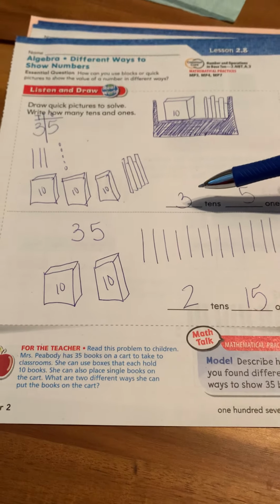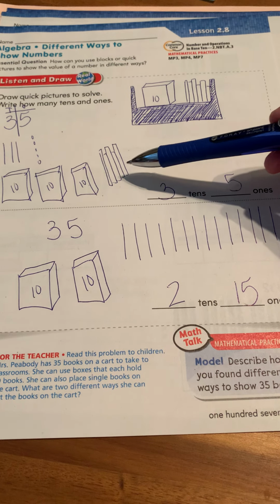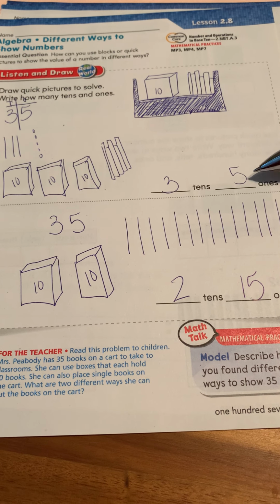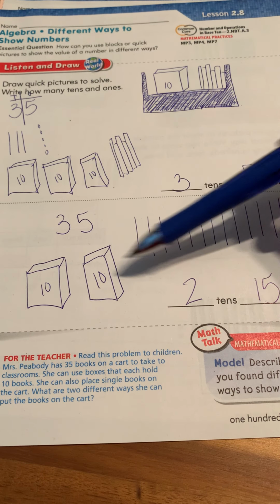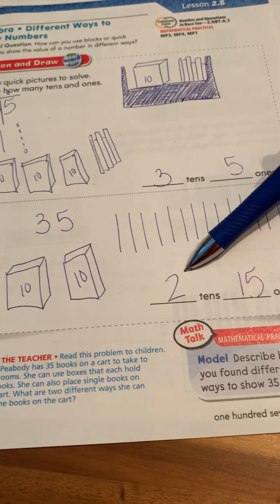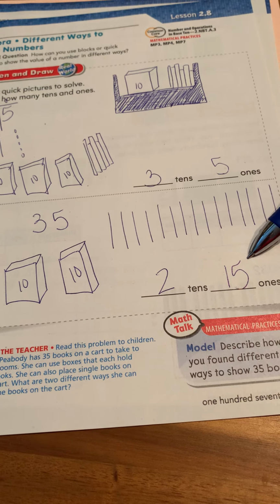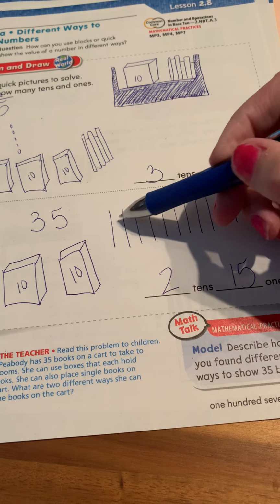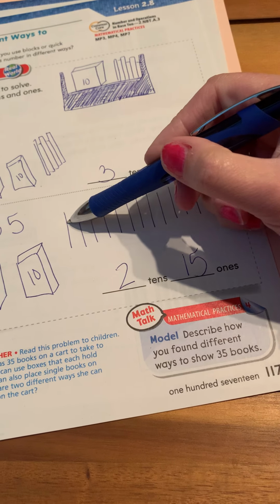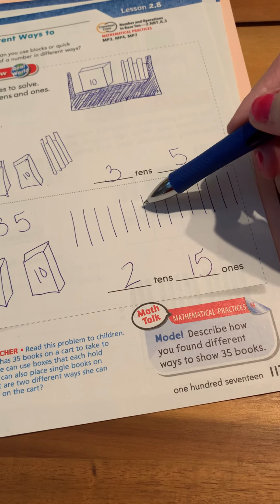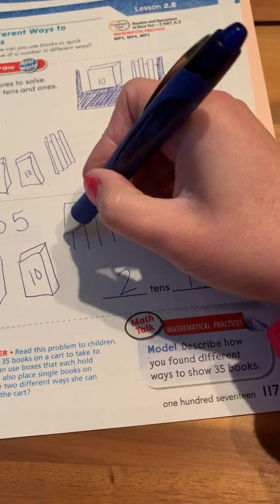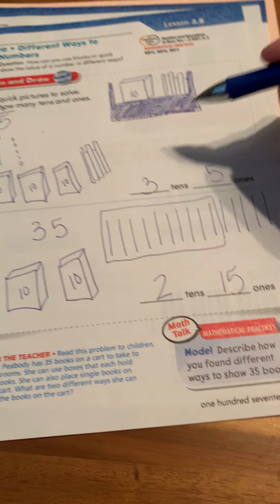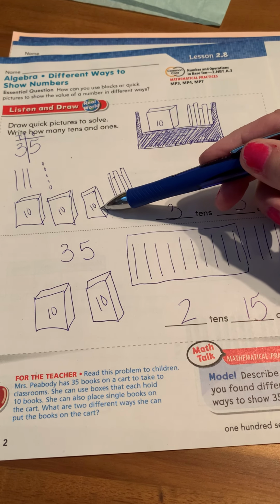So let's look at this. When we had 3 10s, we only had 5 books on the shelf. When we took one of these 10s away, we only had 2 10s. Now we have 15 on the shelf. That's because these 10 right here, 1, 2, 3, 4, 5, 6, 7, 8, 9, 10, these are the 10 extra that used to be in this box.